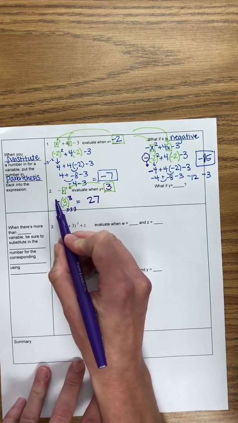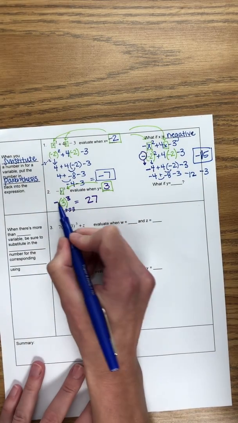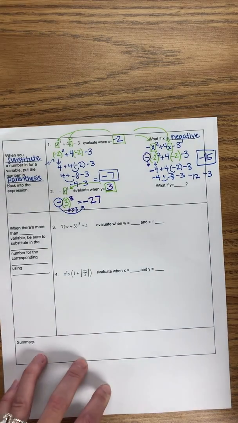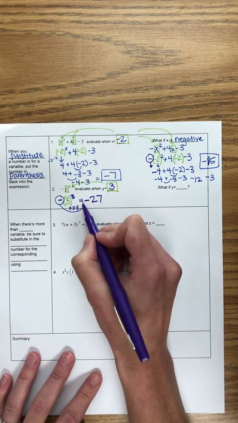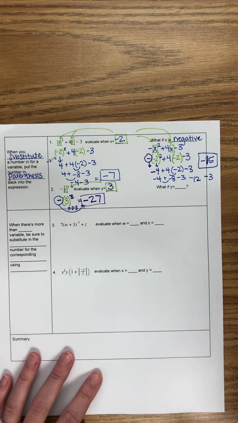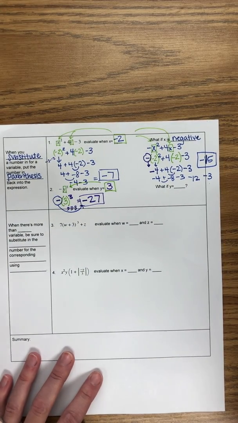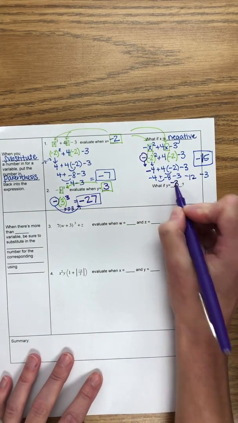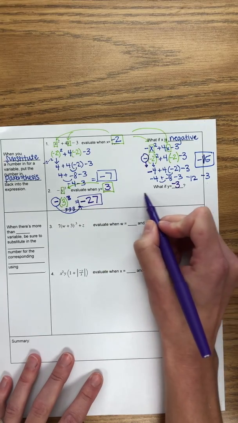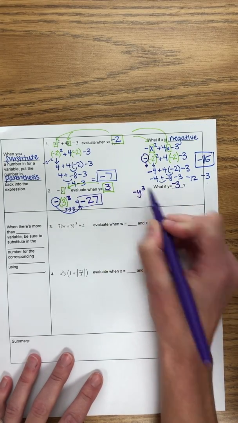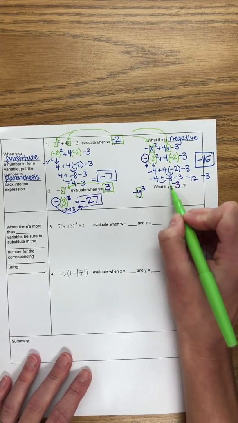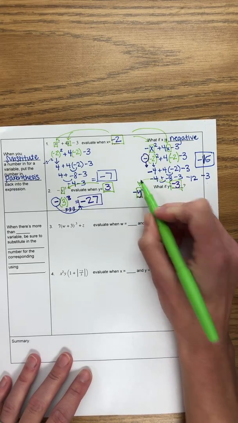And then I can't forget about that negative sign that was here. Needs to get added in over here. So my answer is negative 27. And then we're going to change the problem again here. What if y was negative 3? So we have the same problem, negative y cubed. But this time, when we evaluate, we're going to plug in a negative 3 here instead.